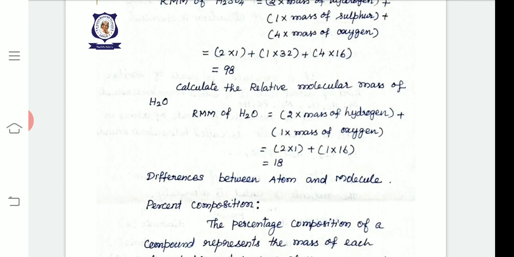Once again I repeat, an atom is the smallest particle of an element. An atom does not exist in free state except in noble gases. Except some of the noble gases, other atoms are highly reactive. An atom does not have a chemical bond. A molecule is the smallest particle of an element or compound. A molecule exists in a free state. Molecules are less reactive. Atoms in a molecule are held by chemical bonds. It is very important to mark.